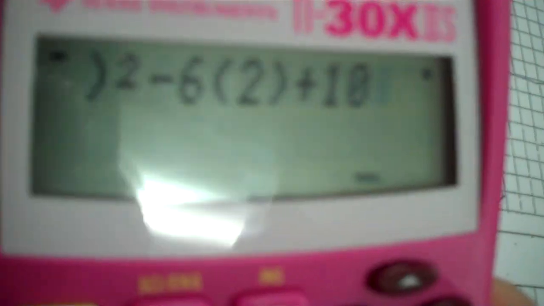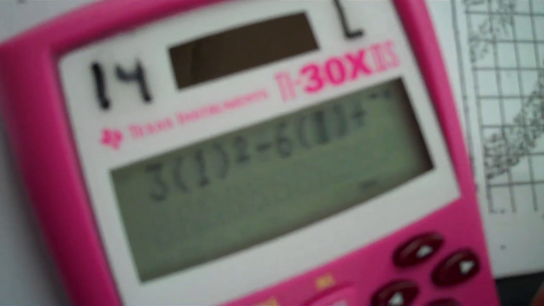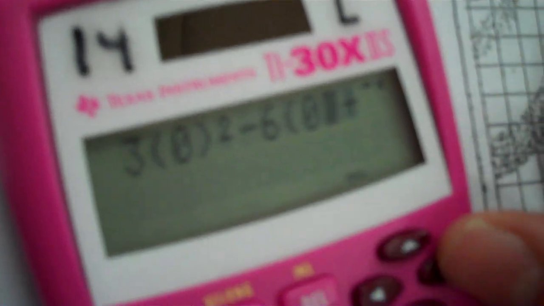Then you substitute those in for x, okay? So 3 times 2 to the second, minus 6 times 2, plus 10. So I got 10. Now click up, and we're going to replace the 2s with 1s. That's going to be 7. And then we're going to replace the 1s with 0s. That's your third coordinate. 10, okay?